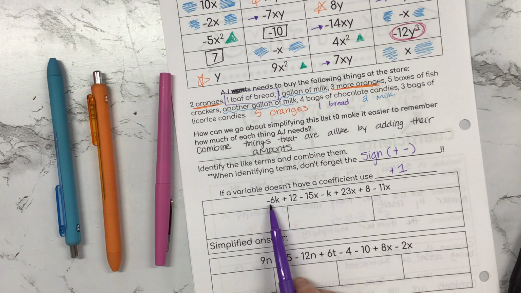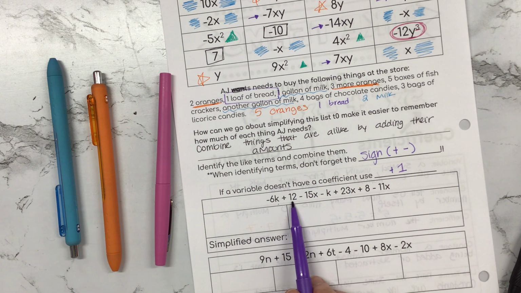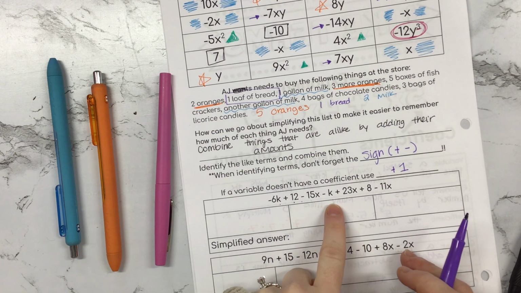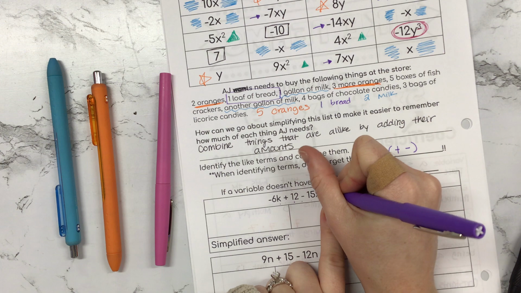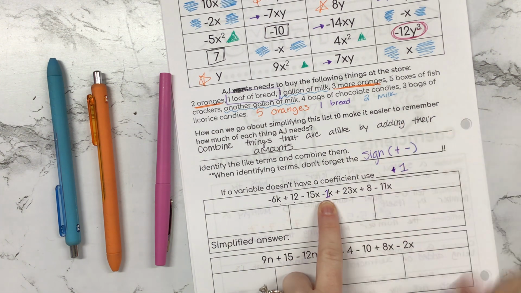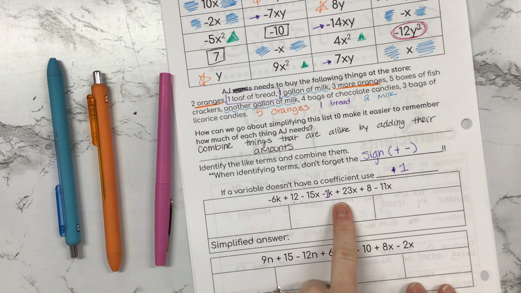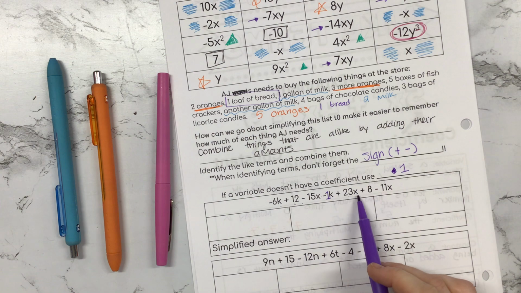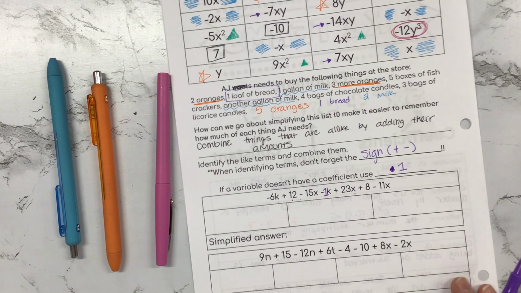So simplifying this one, negative 6k plus 12 minus 15x minus k. So this one does not have a number in front, so I'm going to add a 1. That's a minus 1k. Sorry, just a 1, not a plus 1. Plus 23x plus 8 minus 11x.